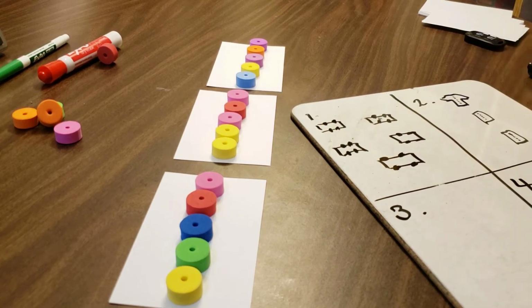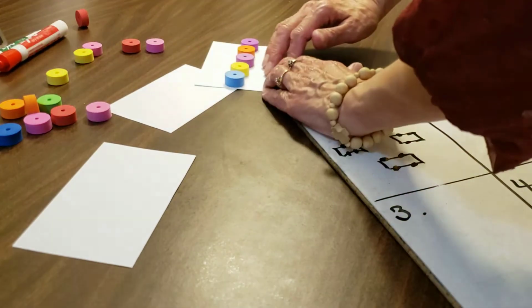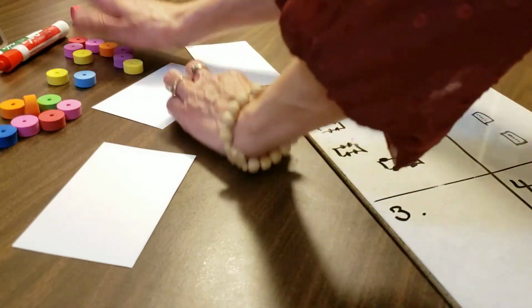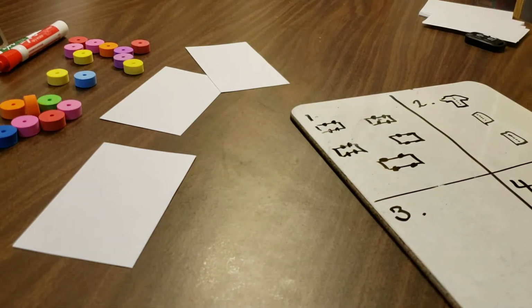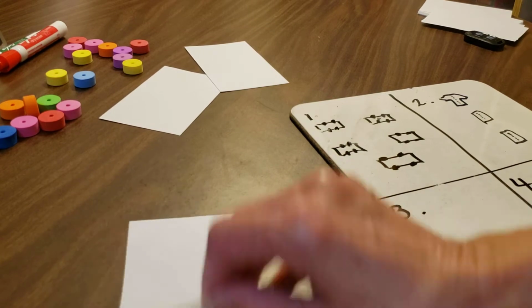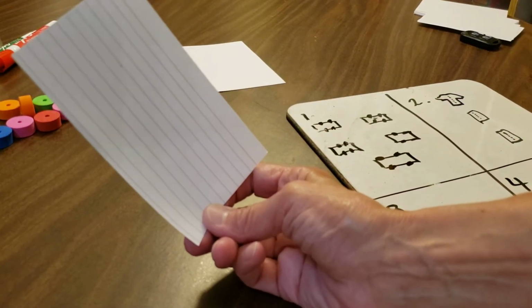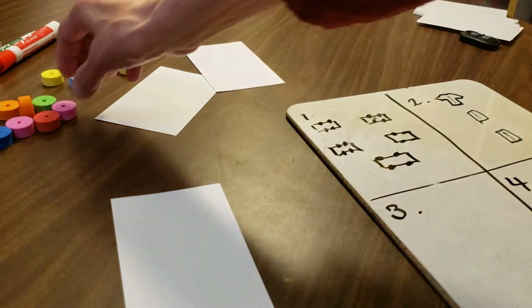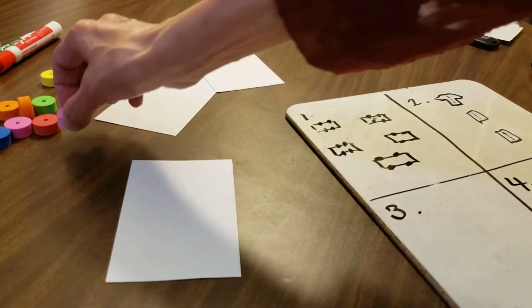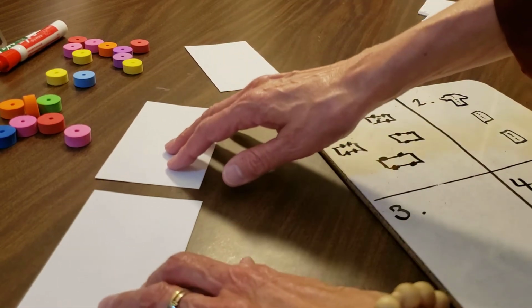For number 3, let's put these aside. We're going to pretend that each of these are cupcakes. And these are candy hearts that go on top. Okay? But this time, let's do 6 cupcakes.